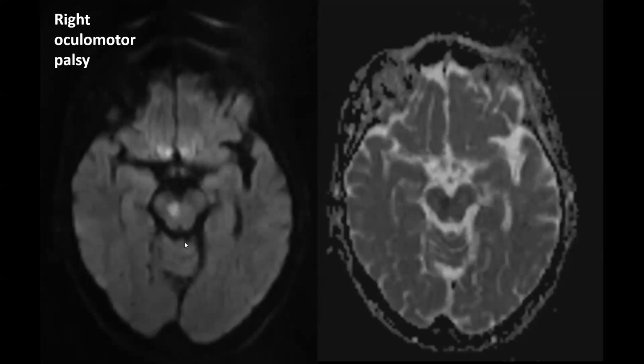This infarction, however, is not located at the level of the nucleus, which should be about here in front of the cerebral aqueduct, but of course the fibers of the oculomotor nucleus have to cross the midbrain tegmentum to exit the midbrain at the level of the interpeduncular cistern, and this infarction is no doubt located at a place where oculomotor fibers are running through the midbrain tegmentum, causing a right oculomotor palsy, despite the fact that the nucleus does not seem to be involved.